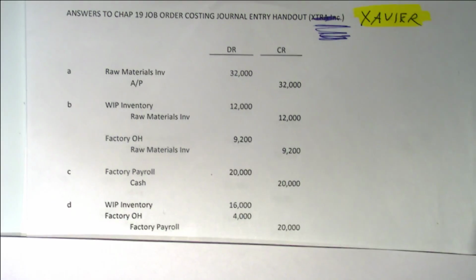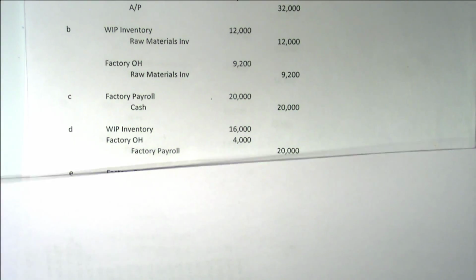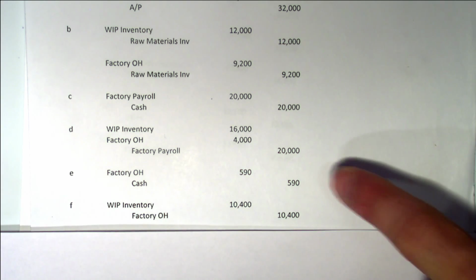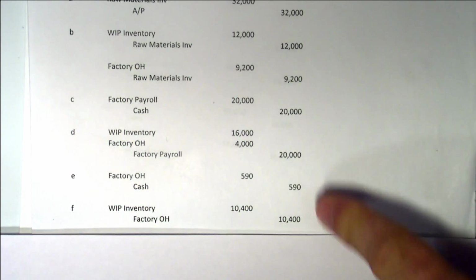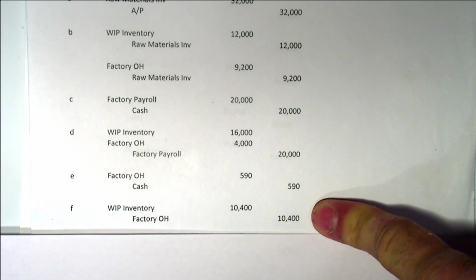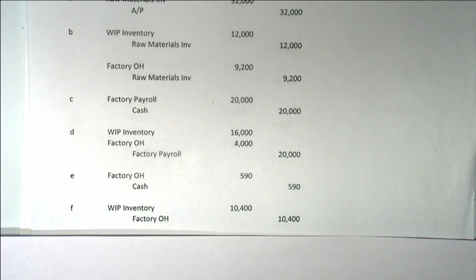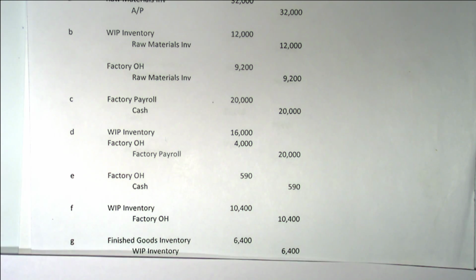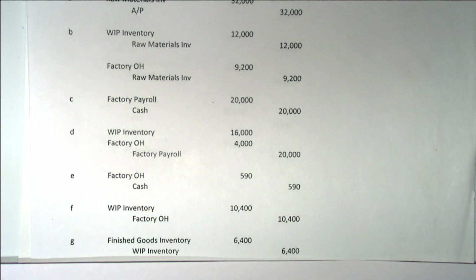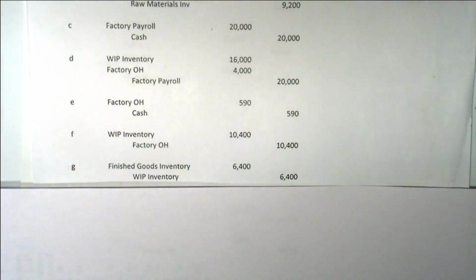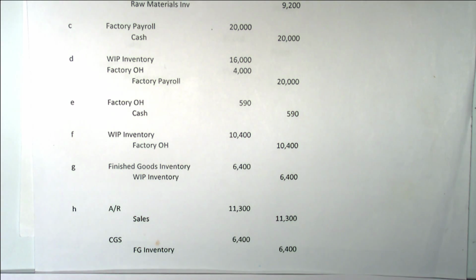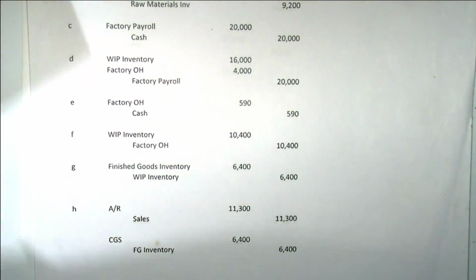All right, let's go down. Here is some payment of some actual overhead. Here is the application or assignment of overhead when we apply it. Then when the job is complete, we may move it out of work in process inventory and into finished goods inventory. And then lastly, when we sell it, that's the entry we make right there. Okay?